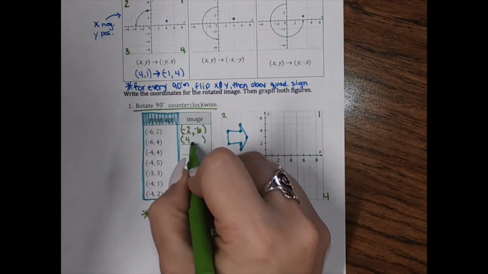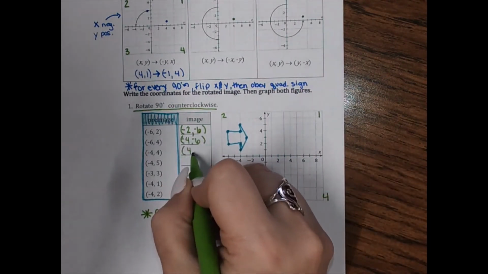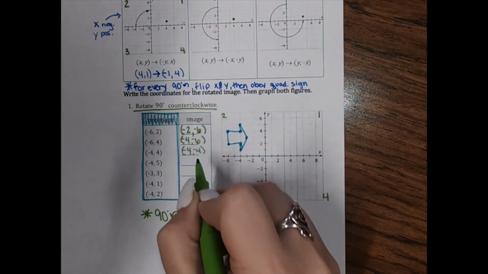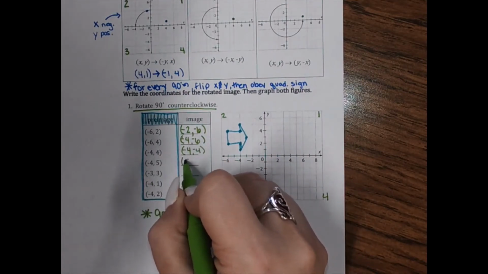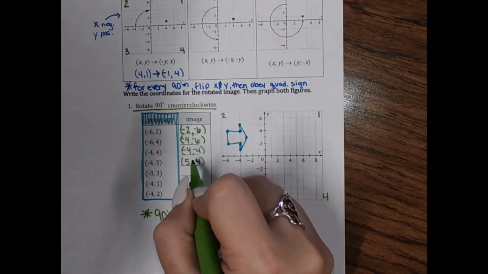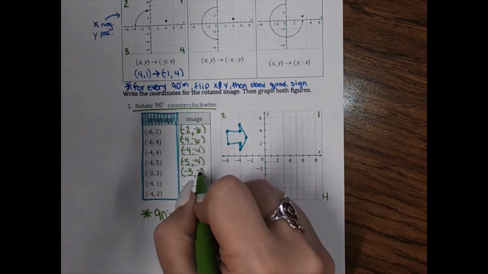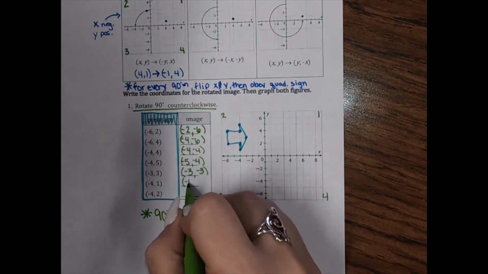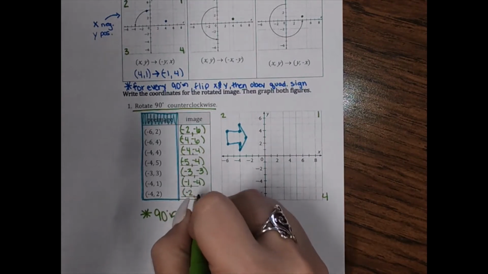So this is 4, 6, and they're both going to be negative. 4, 4, both negative. Flipping negative 4 and 5, so 5, 4, both negative. Flipping again, negative 3, negative 3. This is going to be negative 1, negative 4. And the last one is going to be negative 2, negative 4.